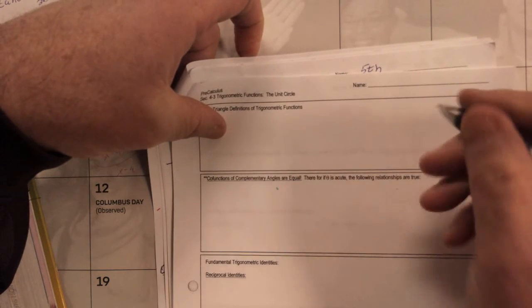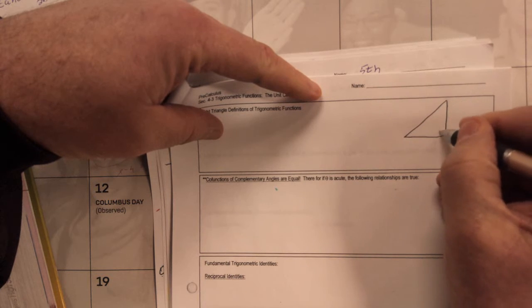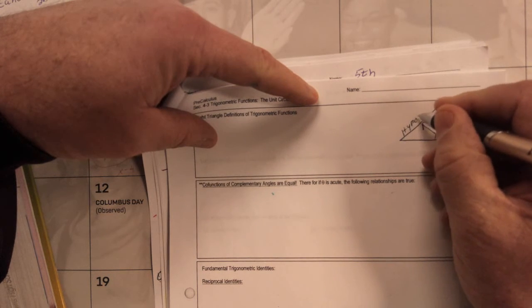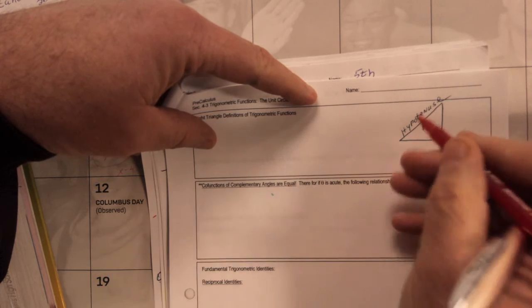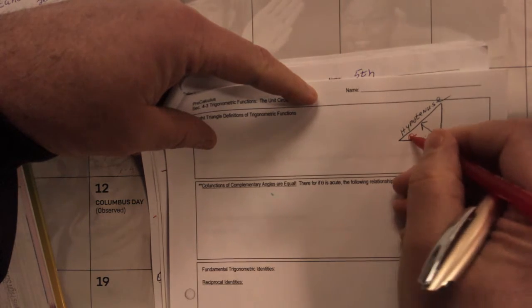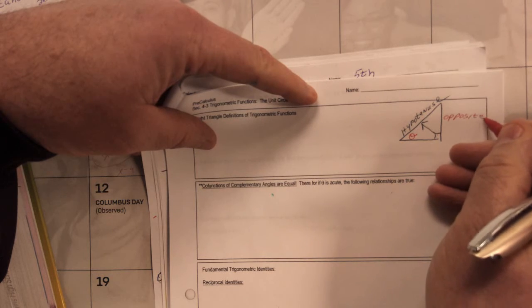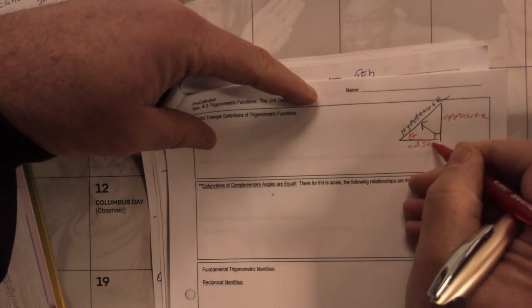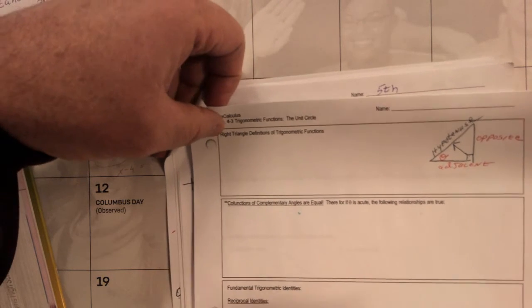First thing I'm going to do is draw a right triangle. I'll make a little box there. Across from my box is my hypotenuse. I'm going to call my angle here theta. Across from theta is the opposite side. Next to the angle is called the adjacent side. With that, I can label my 6 trig functions.